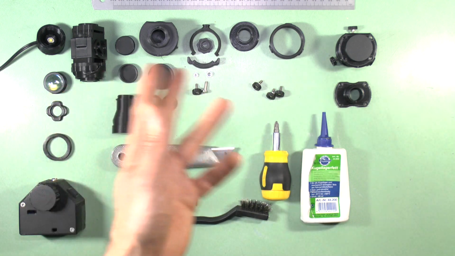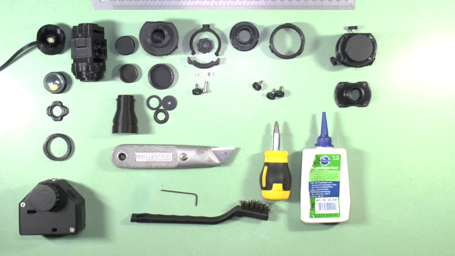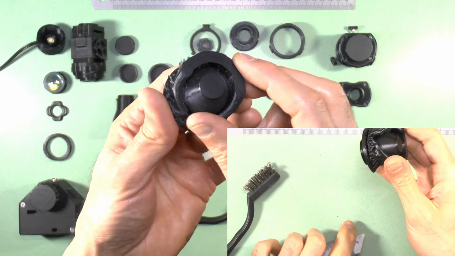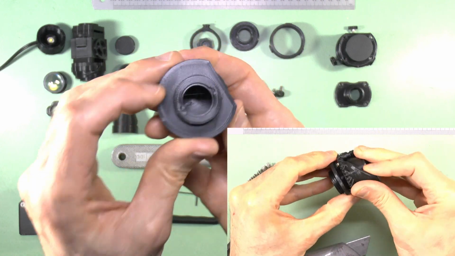These are the parts and the tools you'll need to build the PUMA Epi-Illuminator system. Details are given in the video description. As ever, the first steps after printing involve removing any support structures or stray plastic defects.